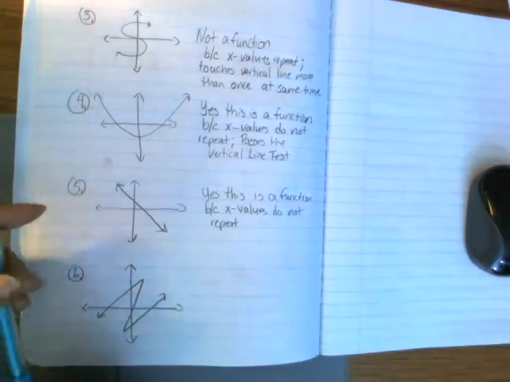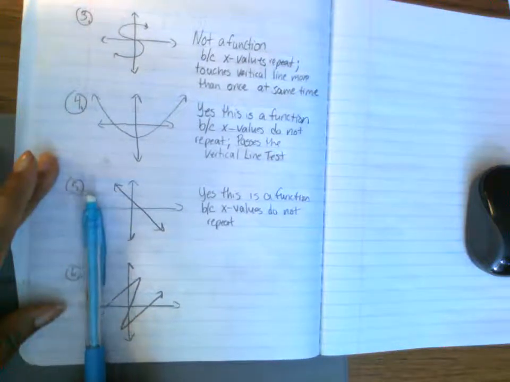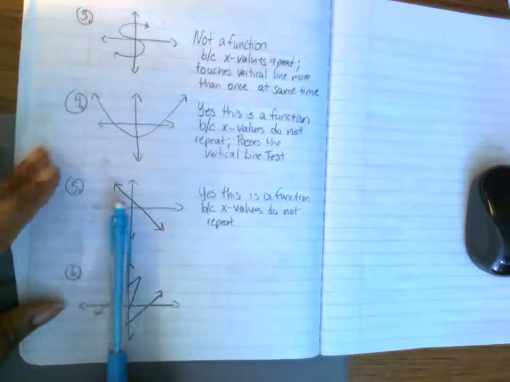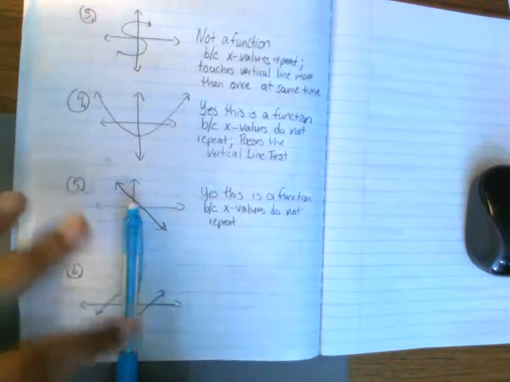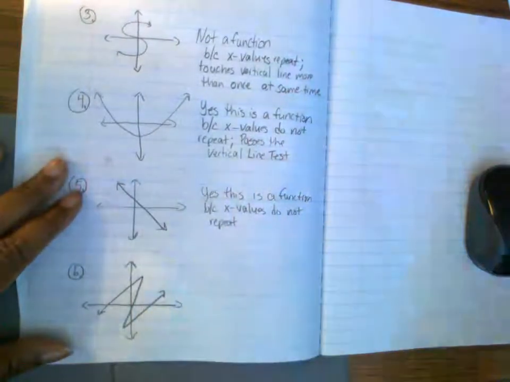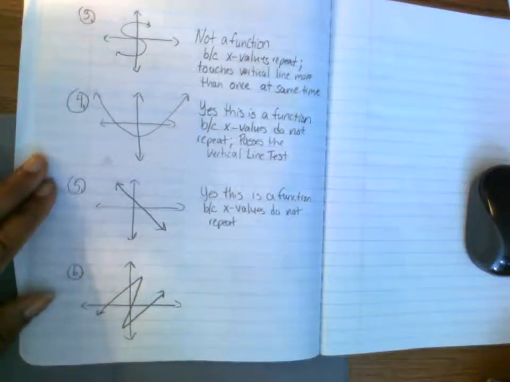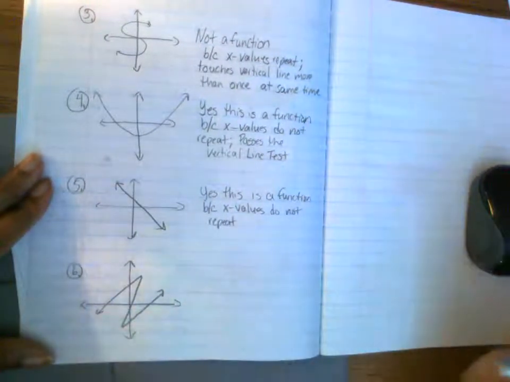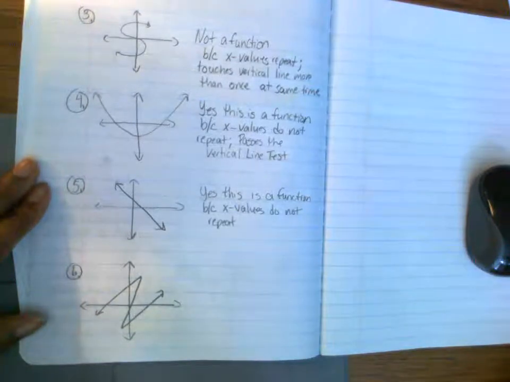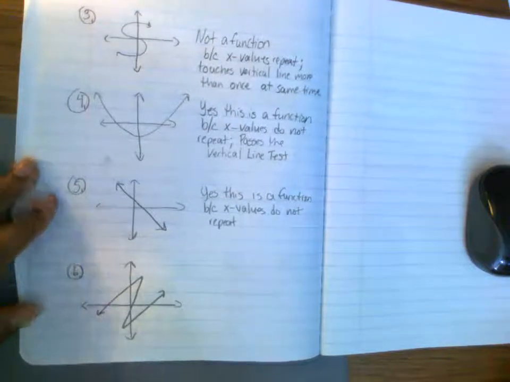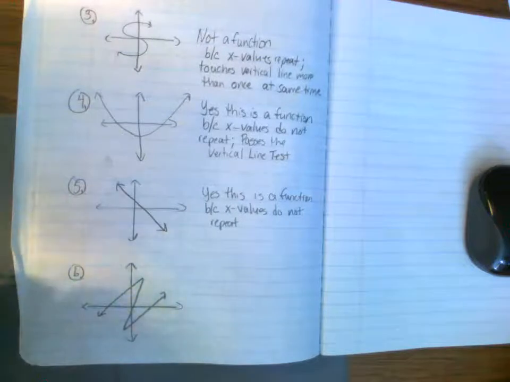As you move this vertical line from left to right, if it touches in more than one place at the same time, it's not a function because those x values are repeating. Is this a yes or no? I couldn't understand. Sorry. Okay, we got a no. We got a yes. Okay.